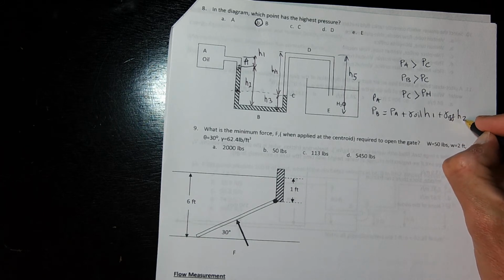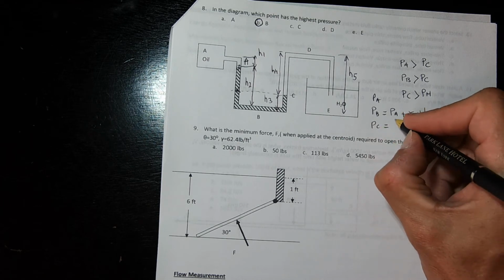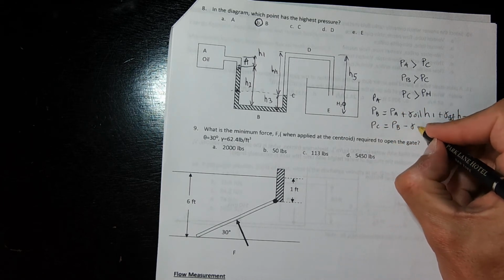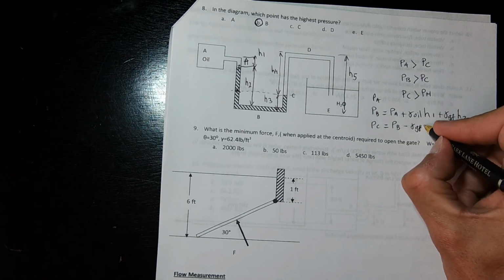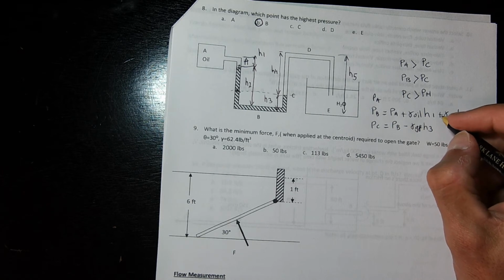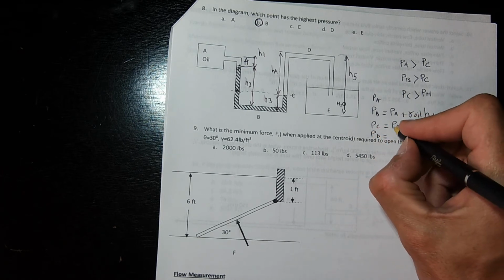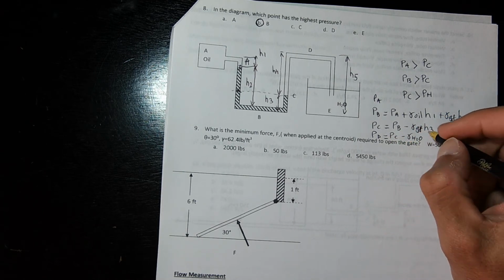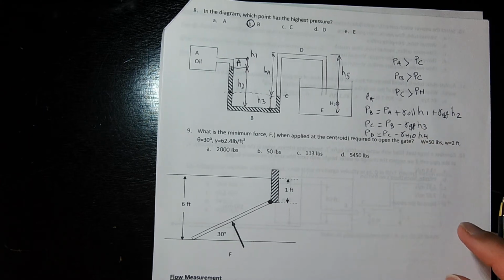gamma of fluid H2. PC will be equal to PB minus gamma of fluid H3. PD will be equal to PC minus density of water H4.